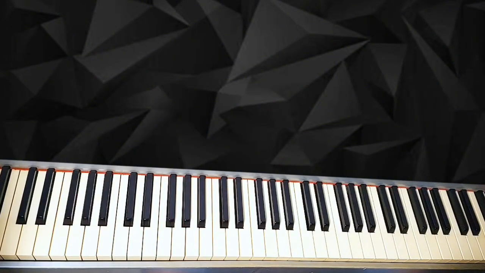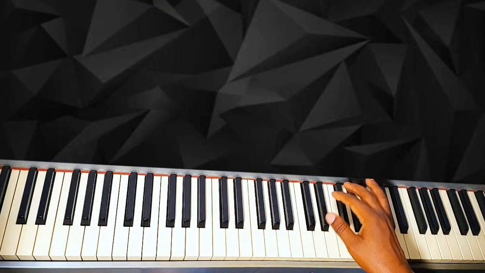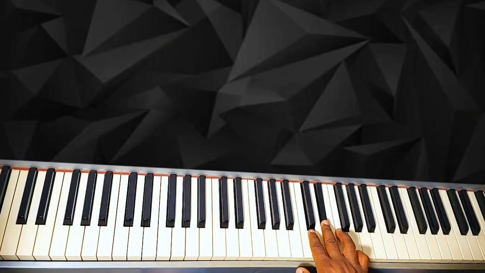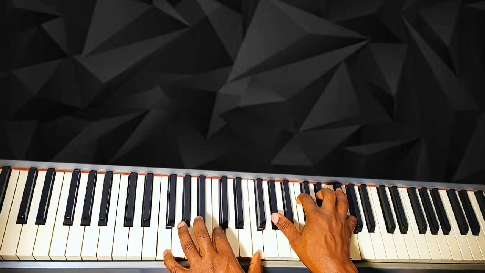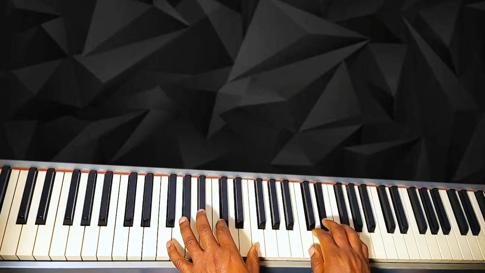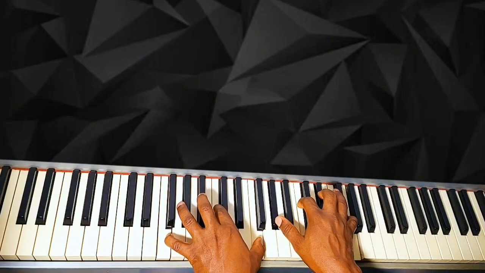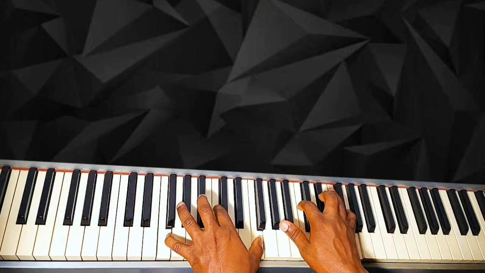So the first chord we have is an F minor chord, but it starts with this leading tone, the C, D, E flat, F, G. So the chord structure from the top to the bottom, we have the G, the E flat, the C, the A flat.